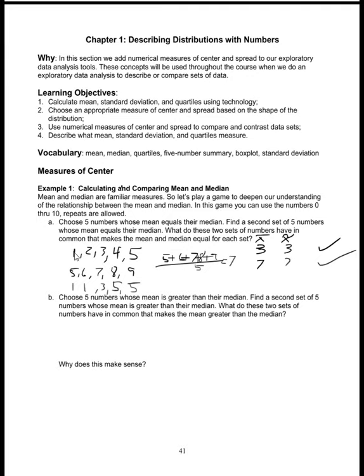Choose numbers whose mean is greater than the median. 1, 2, 3, 4. But let's try 15 instead of 5. So that's 1 plus 2 plus 3 plus 4 plus, but now it's plus 15. And how many numbers are there? 1, 2, 3, 4, 5 data points. So we still just divide it by 5. But now when I add this up, I get 25 over 5, and my mean is 5.